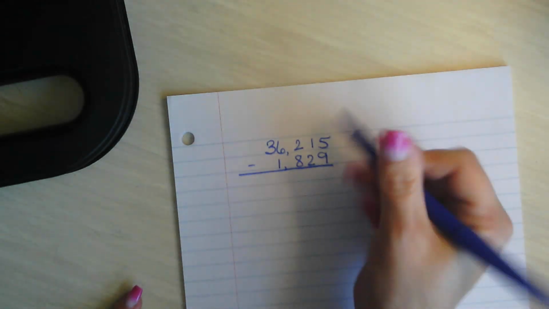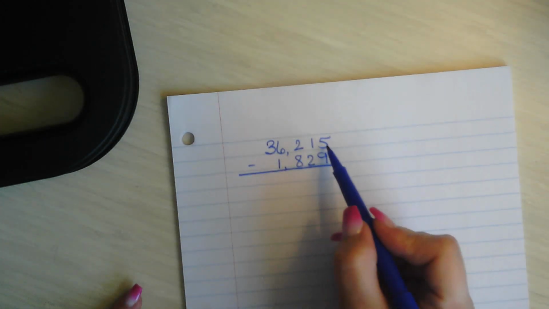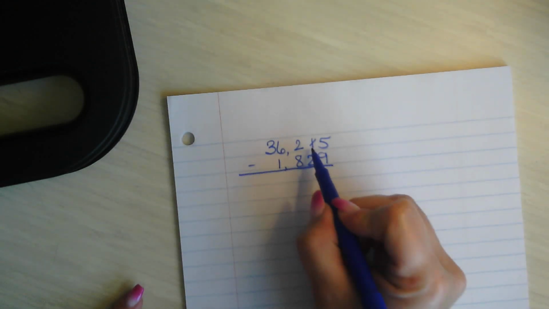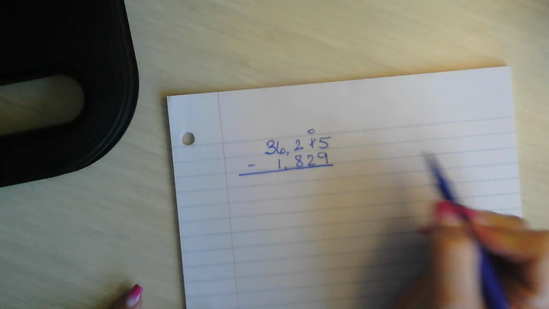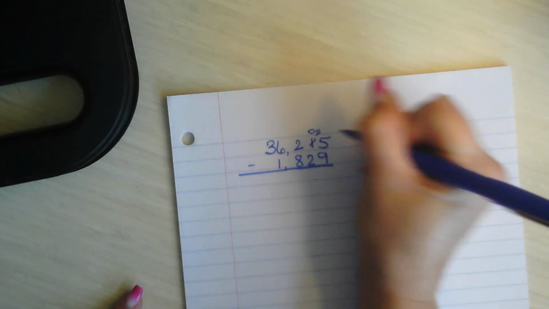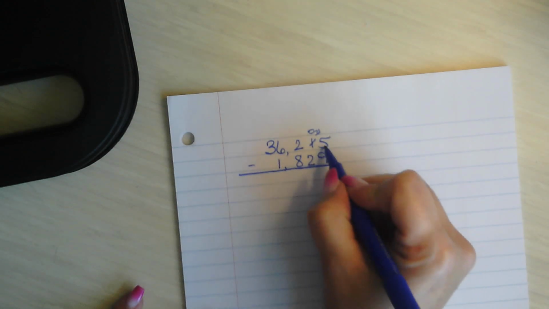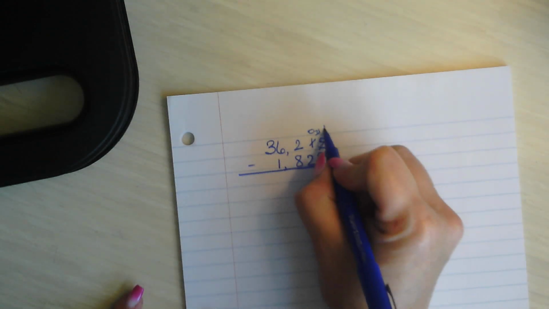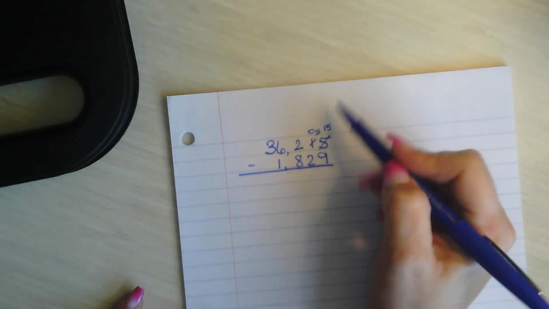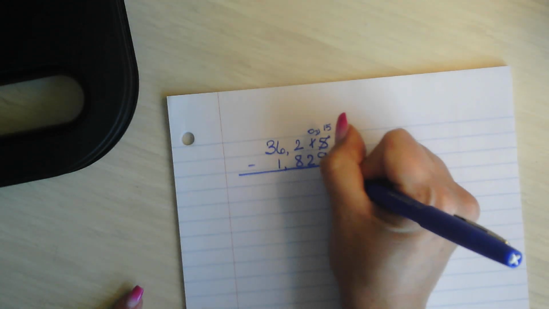So we can't do 5 minus 9. We have to go over here and borrow. We're going to borrow a 10, and that's going to leave us with 0 tens. That's going to give us 10 ones over here. So we're going to add the 10 ones to this 5. That's going to give us 15 ones. So now we can do 15 minus 9, and that's going to give us 6.